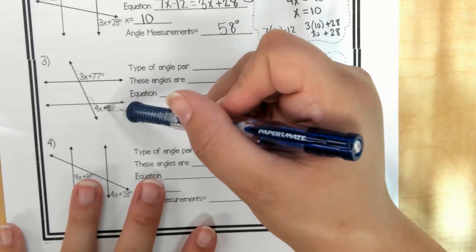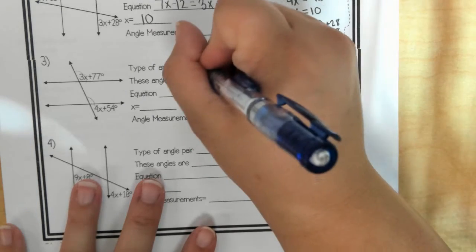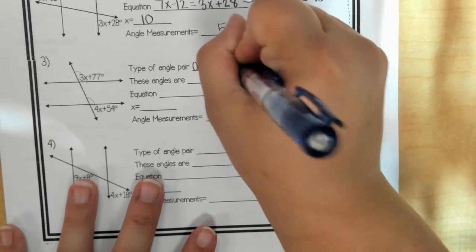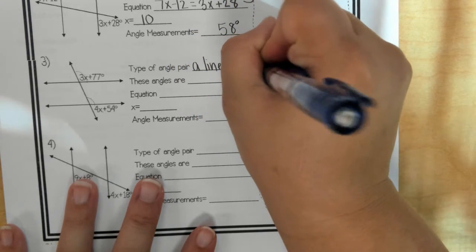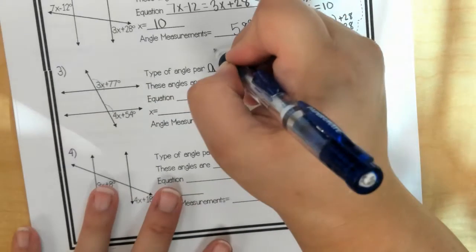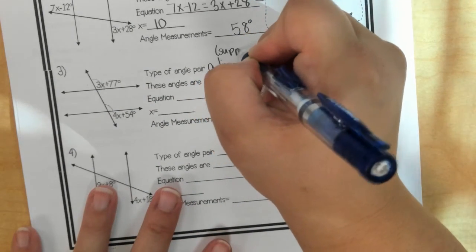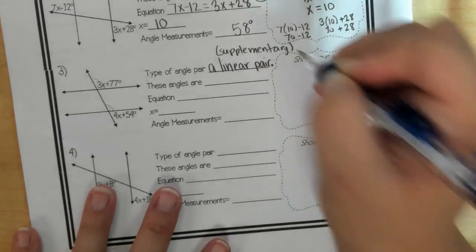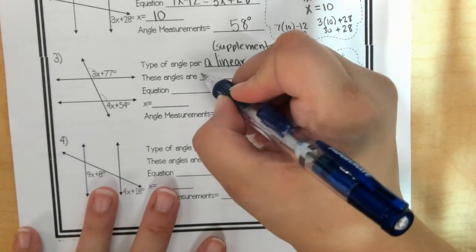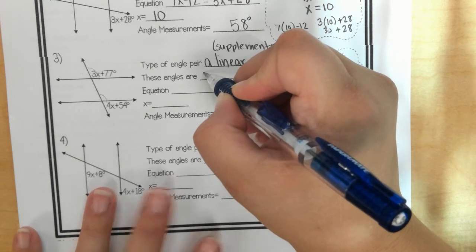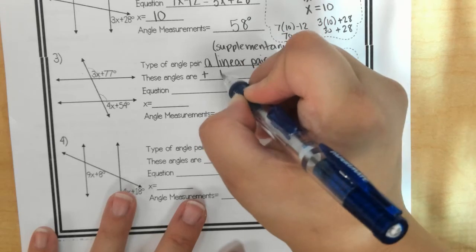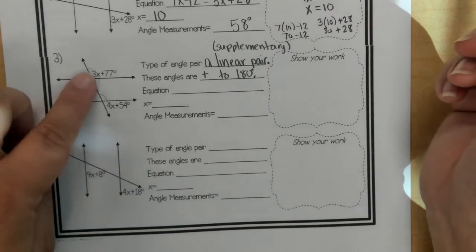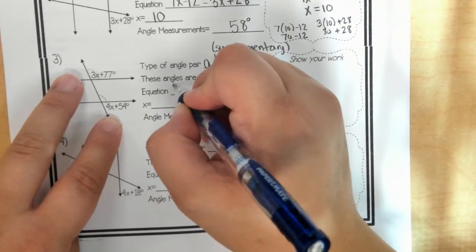So these in reality are a linear pair, also known as supplementary. Okay, so these angles would be supplementary, or we could say add to 180 degrees. And we just add these and equal to 180.